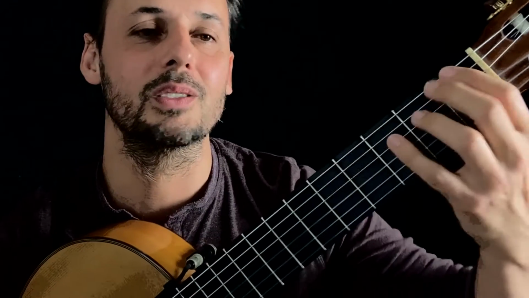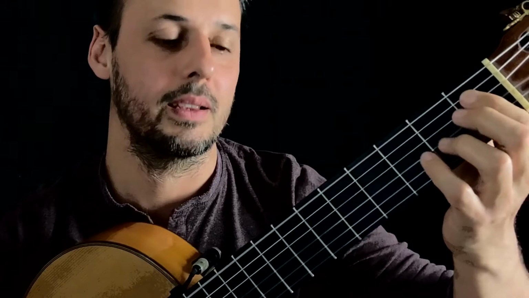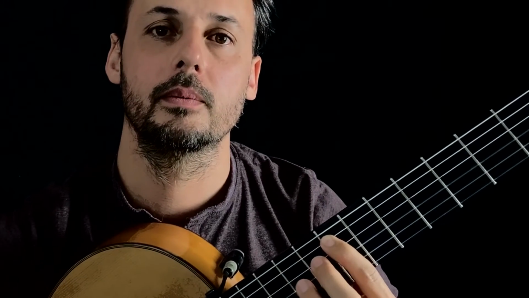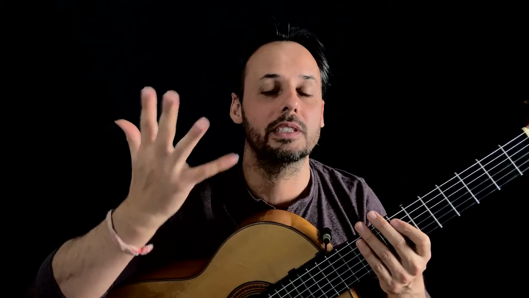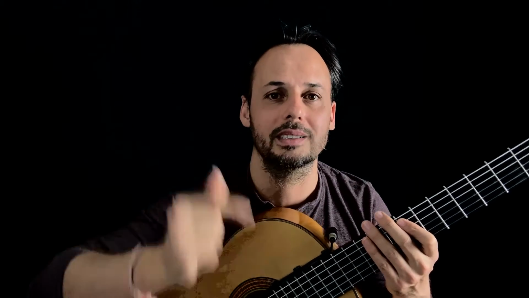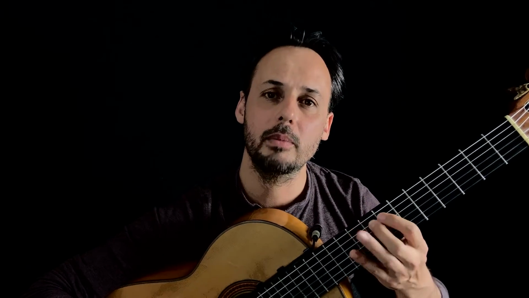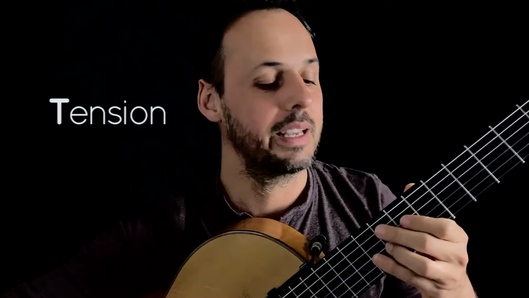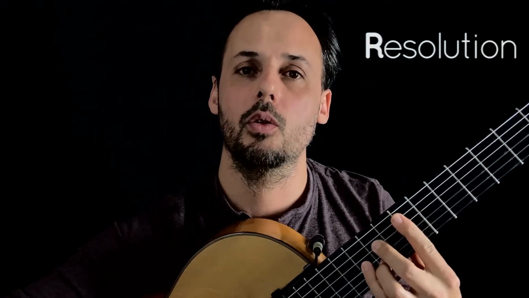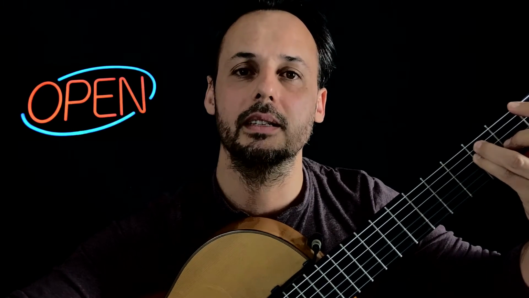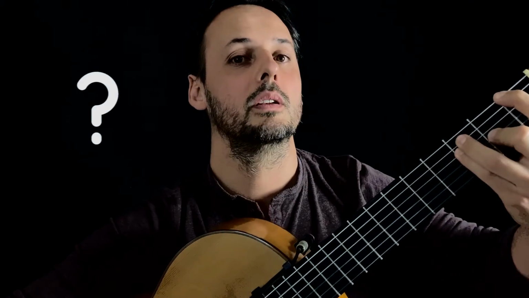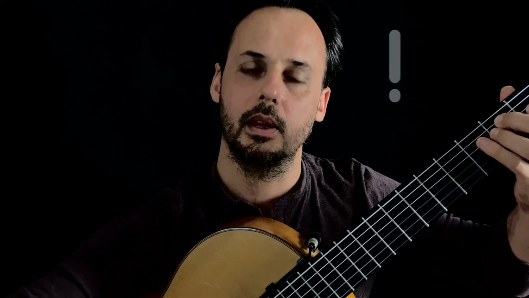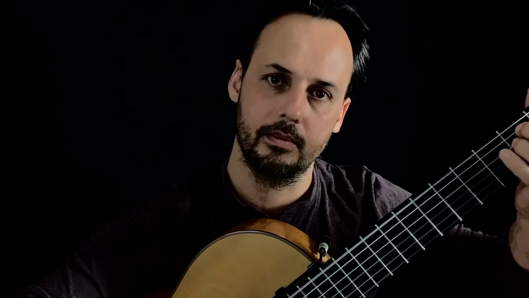You can clearly see it on the guitar, it's just one fret away. You can also sing it melodically and you realize how close from each other are these notes. This short distance makes the attraction very strong between the tension chord and the resolution chord. Opening and the closing. The question, answer. Unstable, stable.